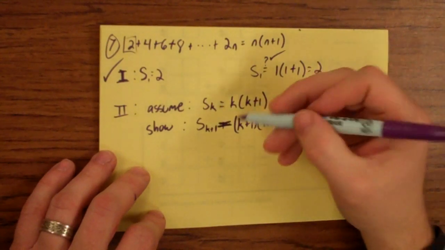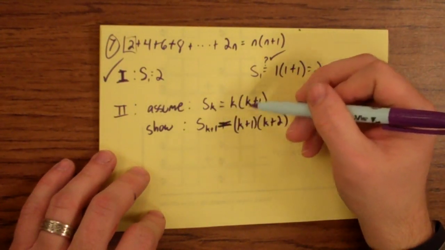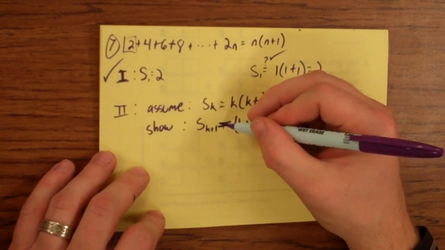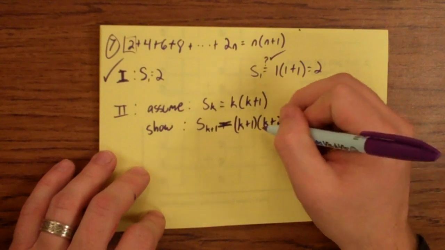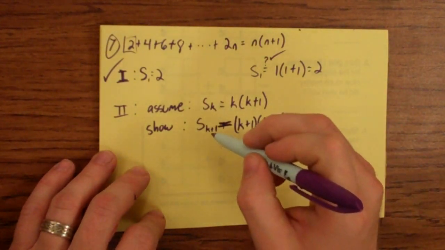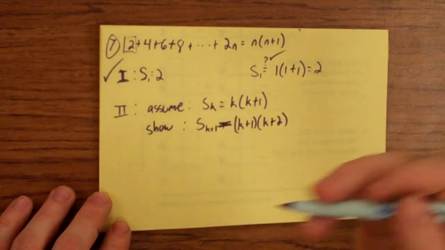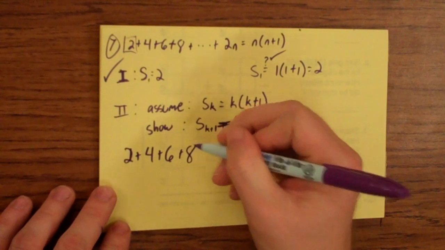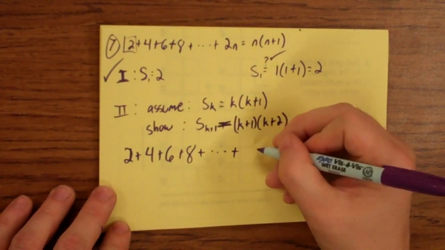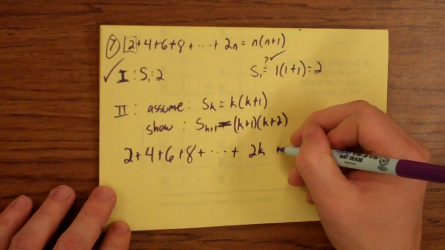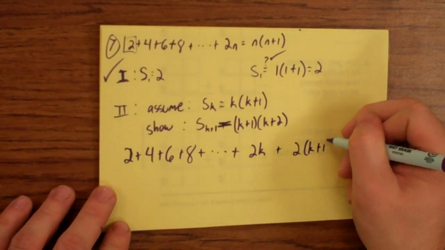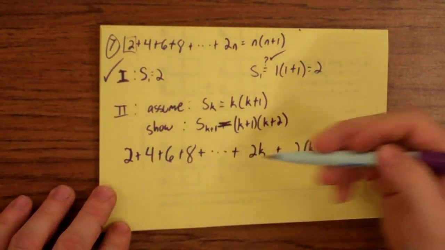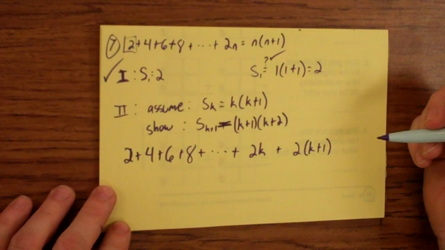K plus 1 times k plus 2. I'm just taking k plus 1, so here instead of k I have k plus 1. Instead of k plus 1 I have k plus 1 plus 1, that'd be k plus 2. So I want to verify that this formula can be used to find the sum of the first k plus 1 even numbers. All right? So what we're trying to show is that 2 plus 4 plus 6 plus 8 plus all the way up till 2k plus 2 times k plus 1, that you add all these up, instead of having to add them all up, I could just use this formula. I want to prove that that's true.